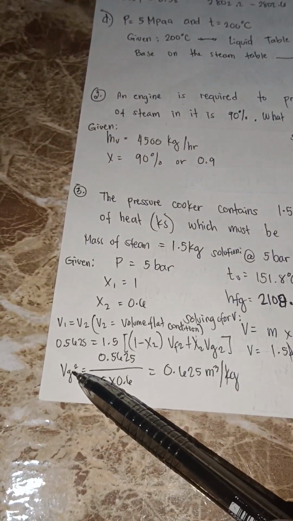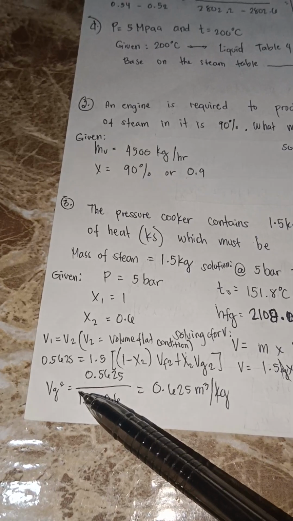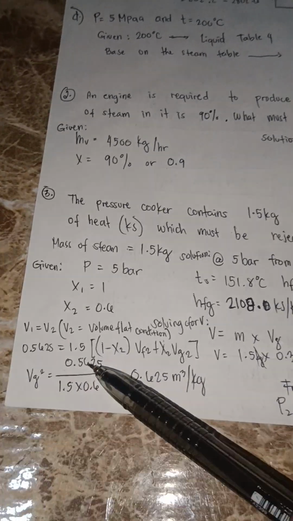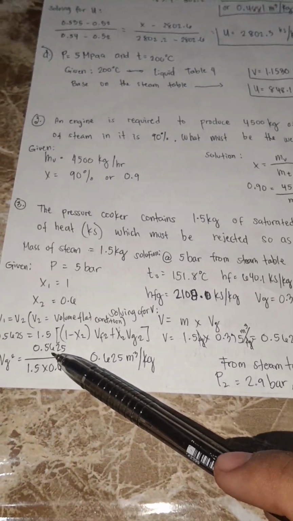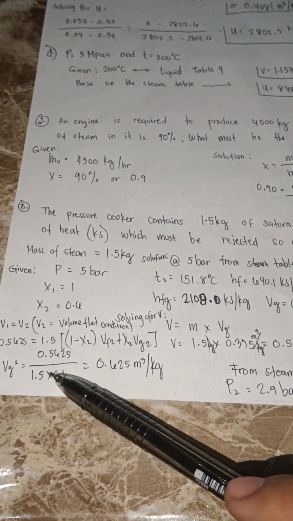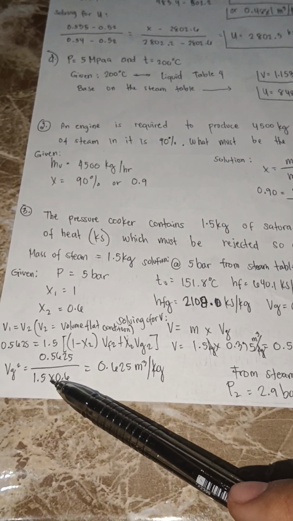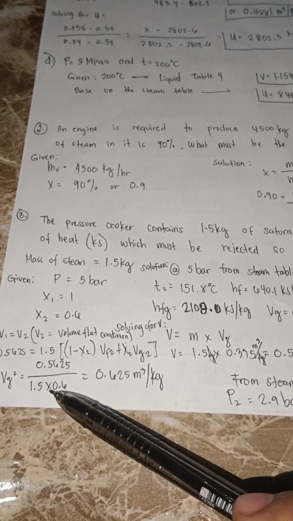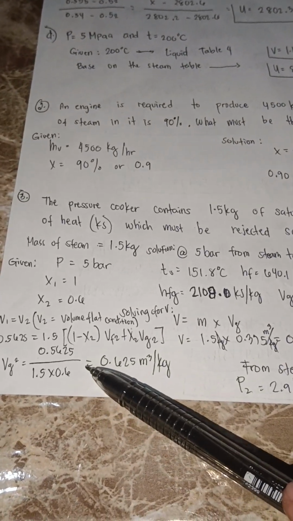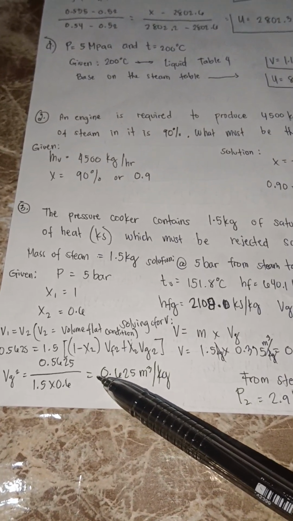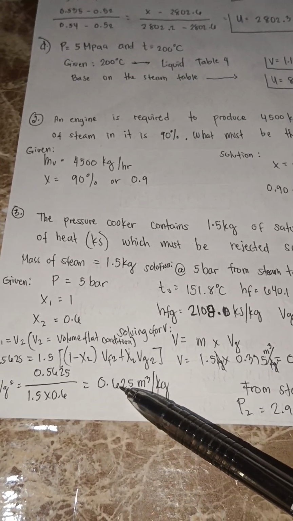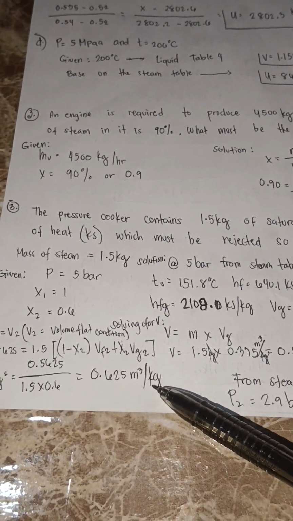So volume of the saturated vapor is equal to 0.5625 over 1.5 times 0.6. So the volume would be 0.625 cubic meter per kilogram.